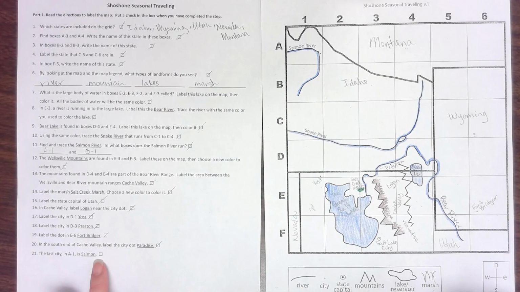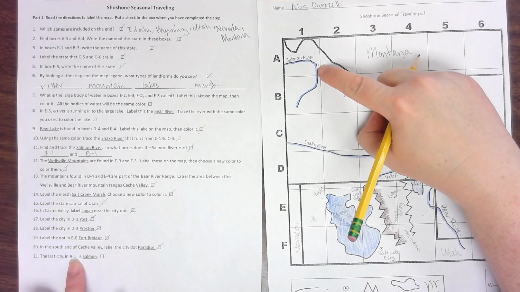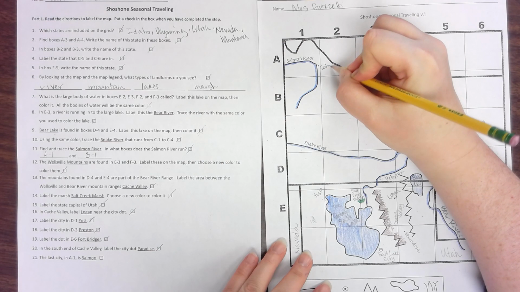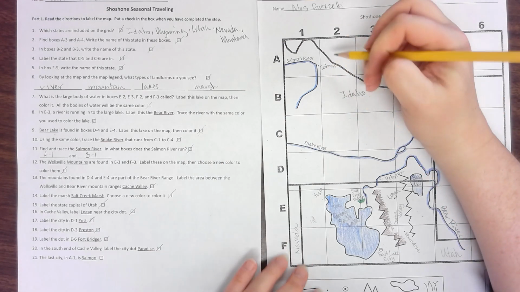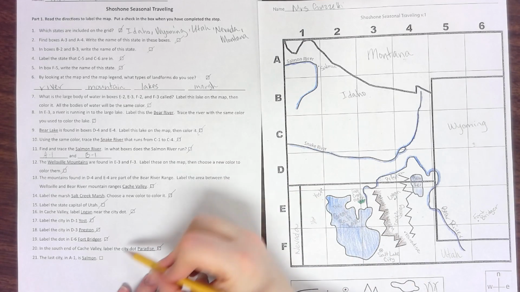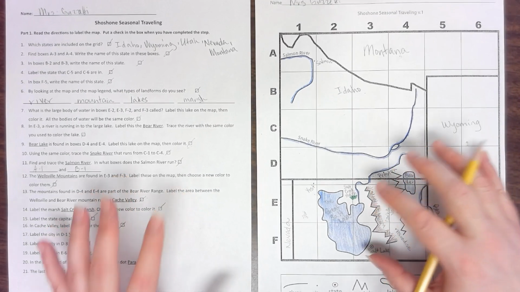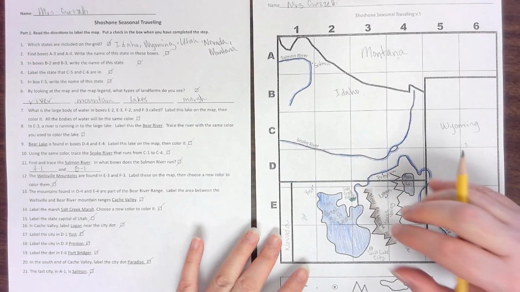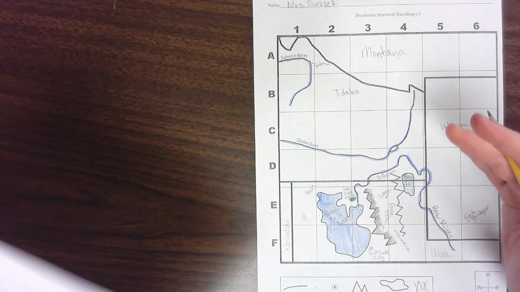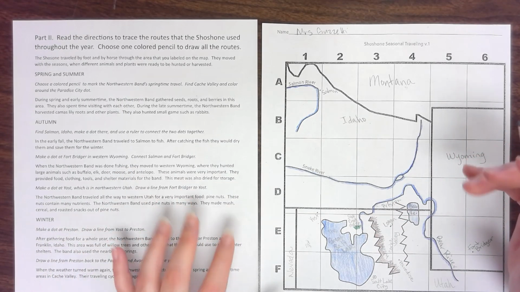And the last city is Salmon, which is in A1. So way up here by the Salmon River is a little tiny dot, and that's Salmon. It's crazy. The word salmon has an L in it, but you don't say it. It's silent. Okay, so this is our first page of our Shoshone seasonal traveling. This is the area that the Shoshone people would travel in over one whole year. So we're going to turn our page over, and we're going to continue following part 2 with these directions.